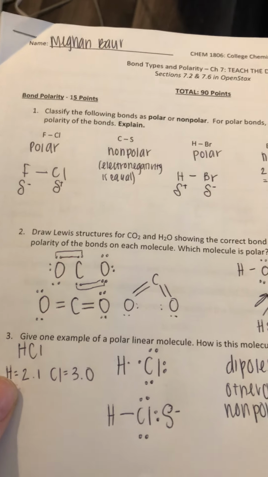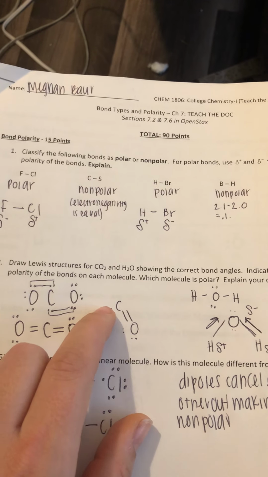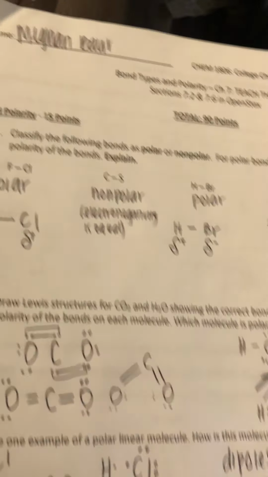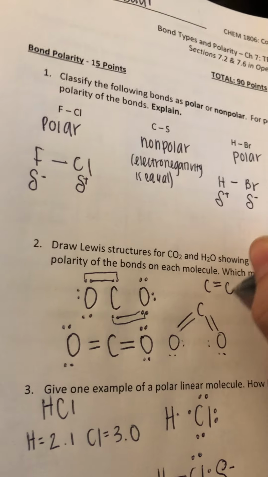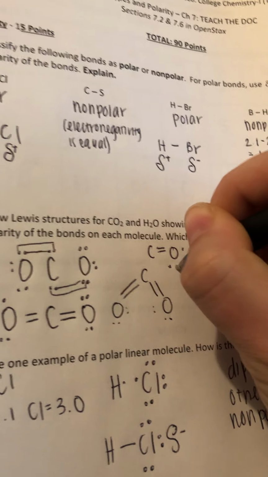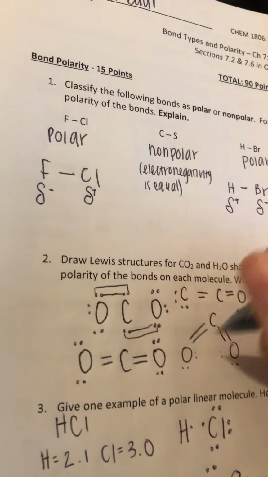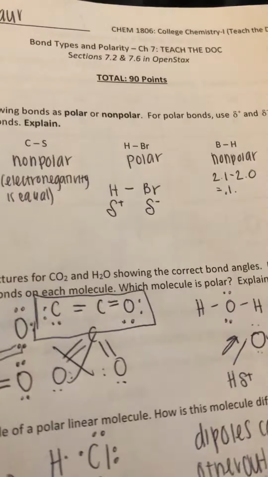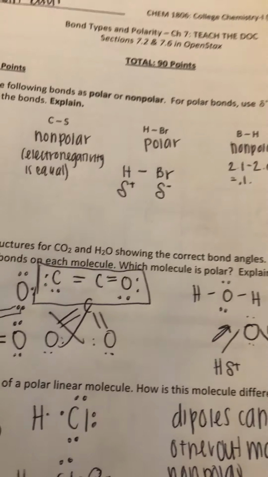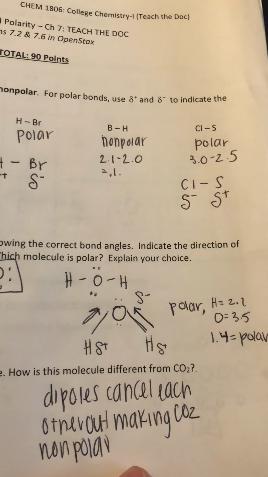Drawing the Lewis structure, so I did the correct bond angles here. This one actually needs to be straight. I can fix that right now, but when I was just kind of doodling, that's what I came up with. So we have O. And we'll just do this. And that's actually non-polar because the dipoles cancel each other out, which confused me for a minute, but I think I finally got it. And then H2O is polar.